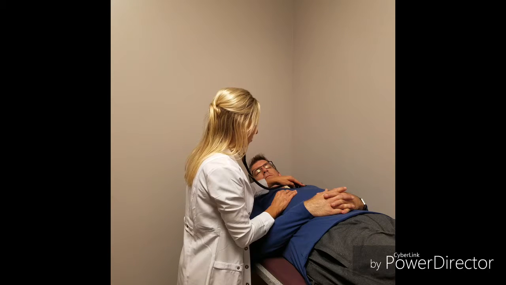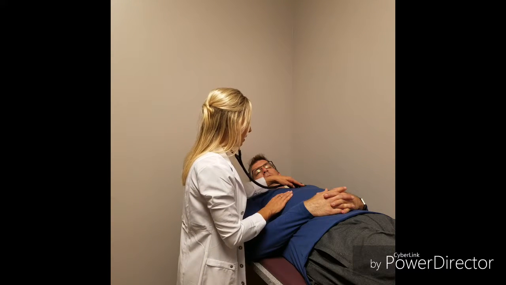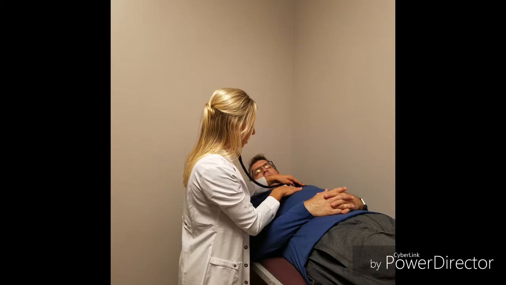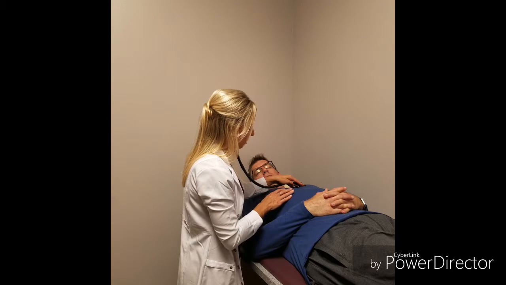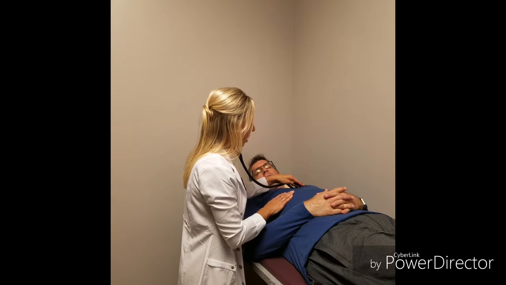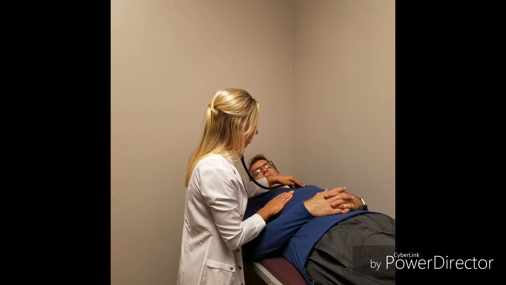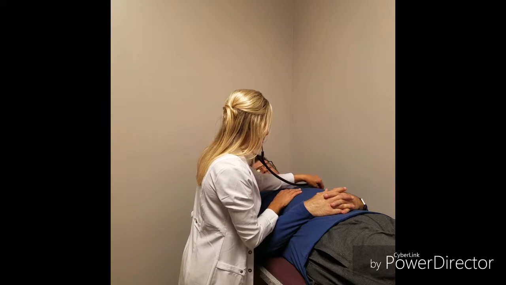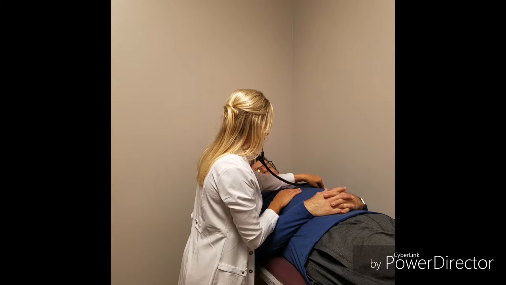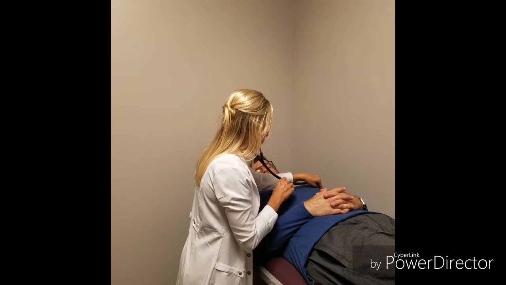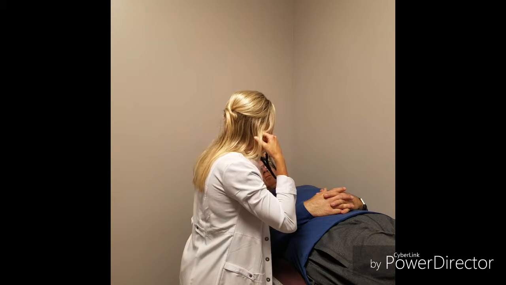And when I'm doing this, I'm listening essentially with the bell and the diaphragm. If I barely set my stethoscope on there, I'm going to hear the bell. And then if I push down more firmly, the diaphragm. And then moving to the fifth intercostal space, mid-clavicular line. Perfect. And so that's the apical area.